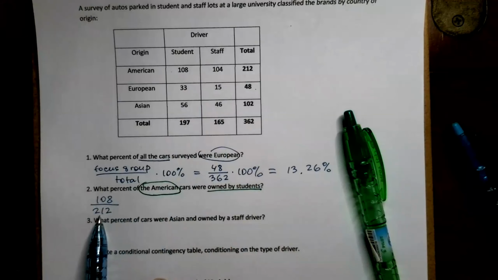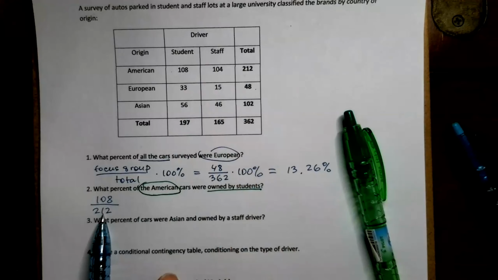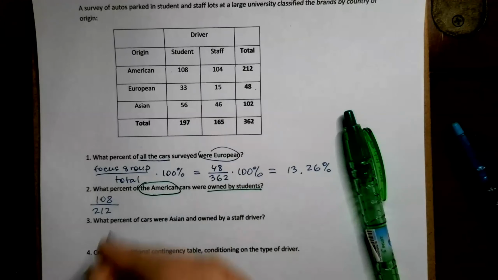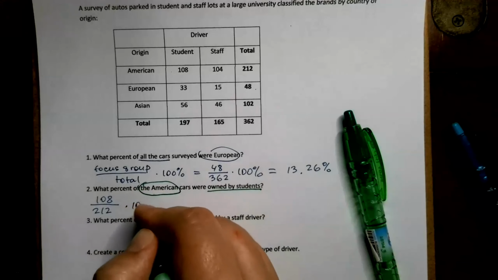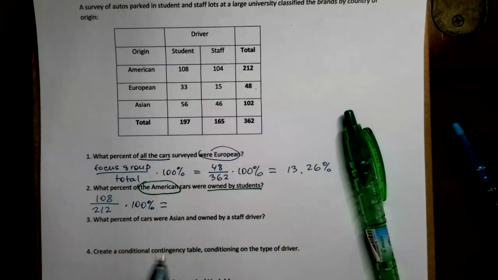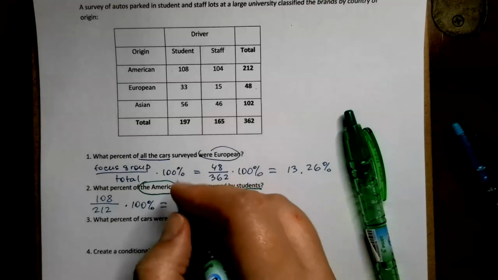That's why our total changes. It's not 362 anymore. It's 212 because we're looking at American cars only. Okay, and multiply by 100%, and we get 50.94%.